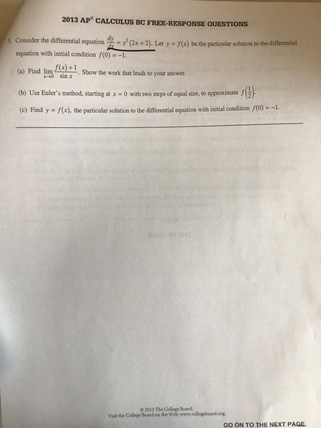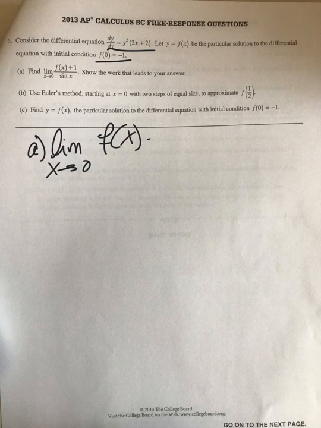Let f of x be a particular solution to the differential equation, and this is the initial condition, f of 0 equals negative 1. So part A, you're going to find the limit as x approaches 0 of f of x plus 1 over sine of x.